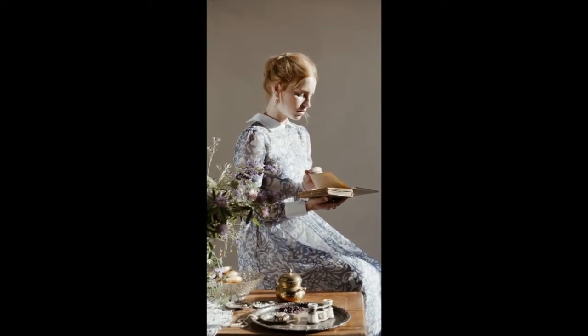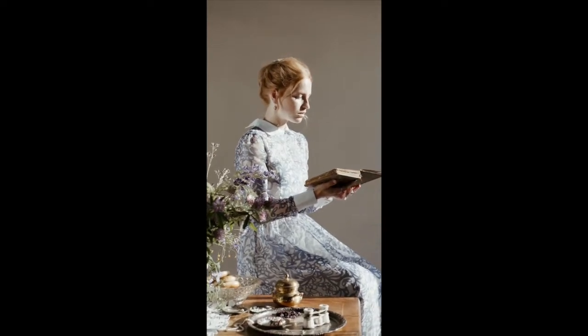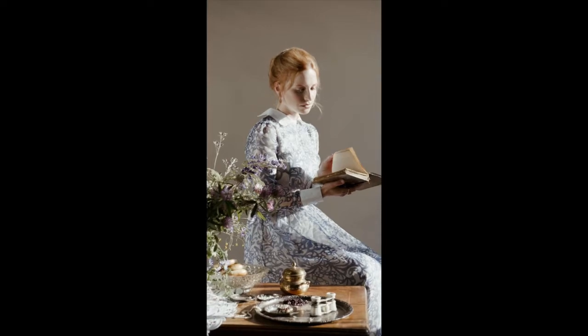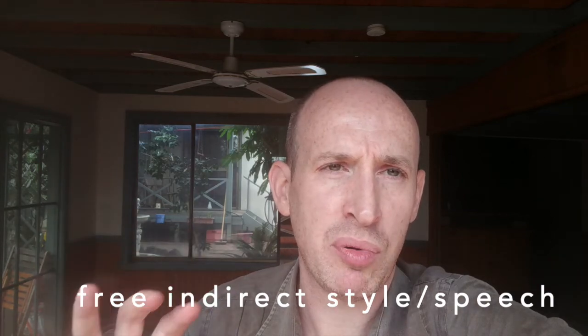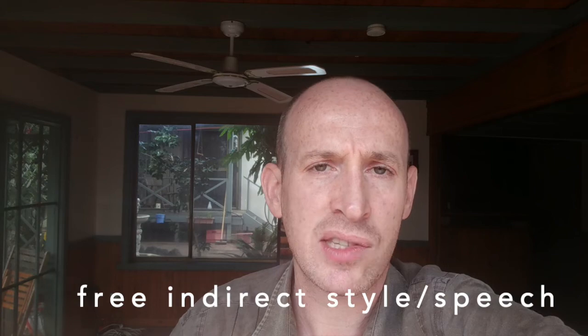I'm going to focus today on two aspects of Austen's prose. First, I'm going to look at the way the narrative moves through the viewpoints of different characters with an easeful agility. Often we're balancing the perspectives of several different people at the same time. This movement between characters' viewpoints constitutes the narrative technique we call free indirect style or free indirect speech.